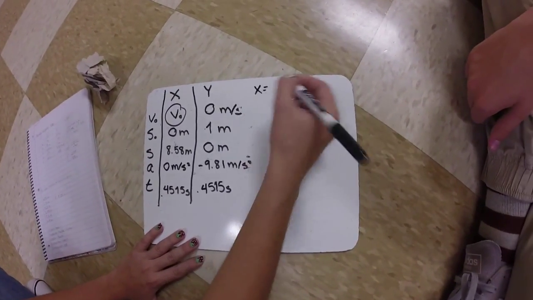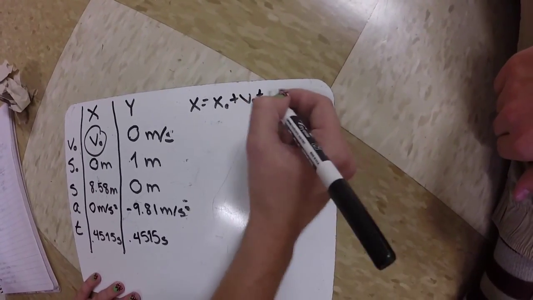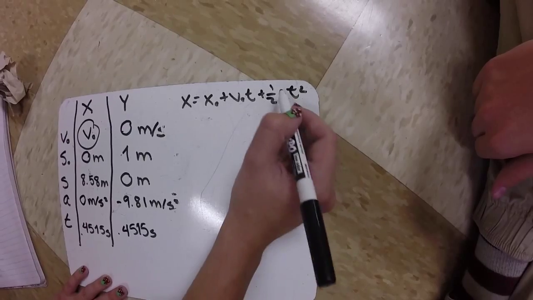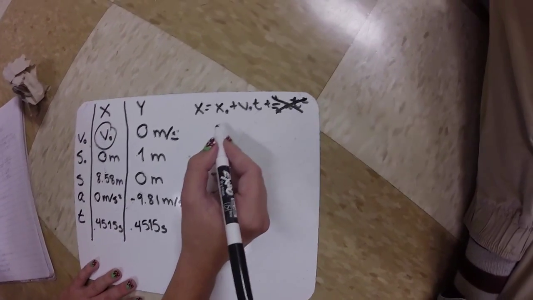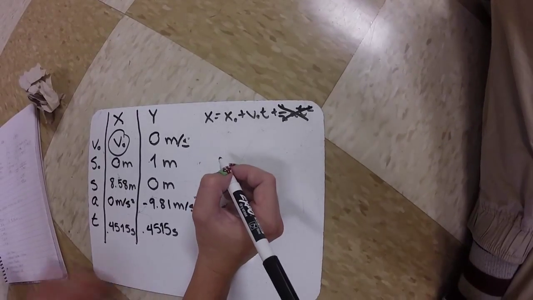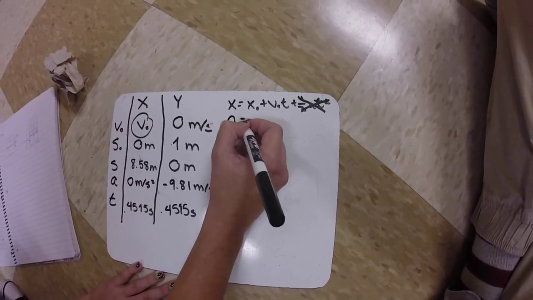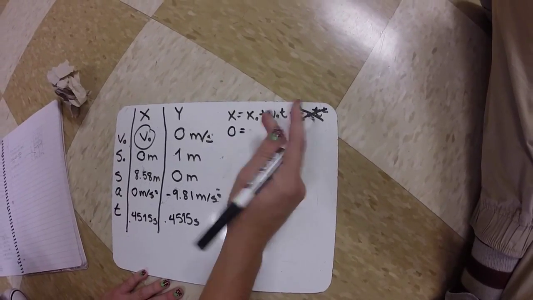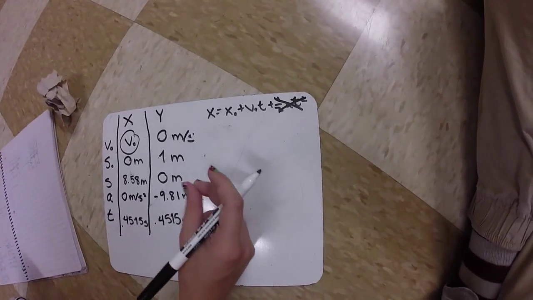So x equals x naught plus v naught t plus 1/2 a t squared. Since our acceleration is 0, we can cross that out, and we plug in the values that we know.